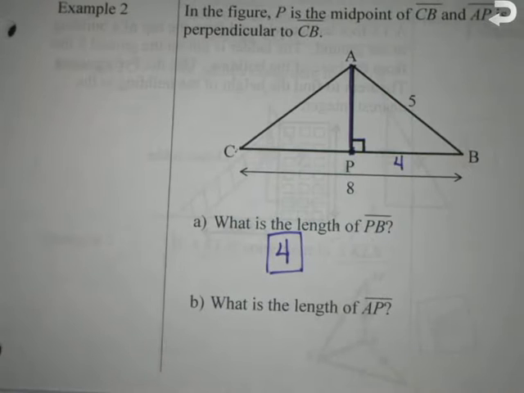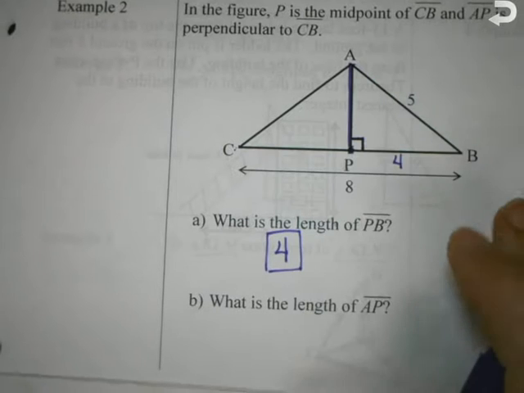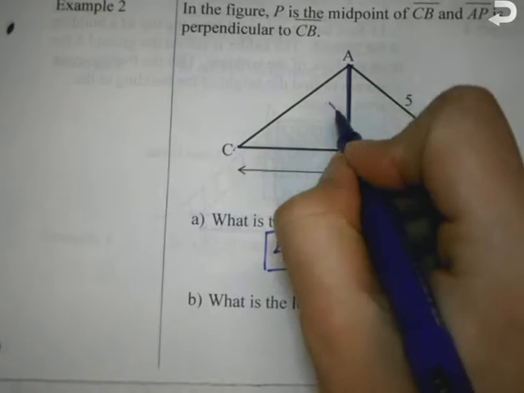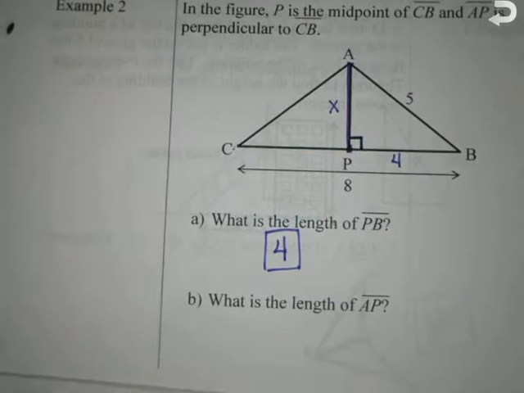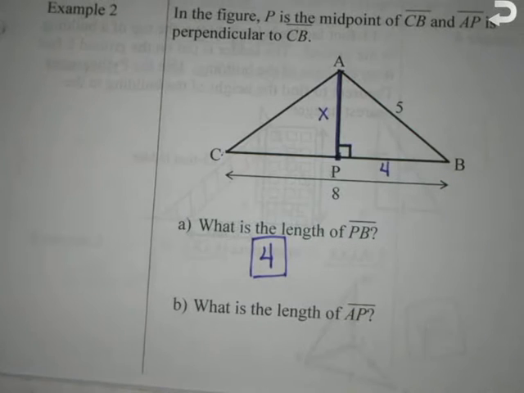Jacob? 9? How'd you get 9? You're going to use Pythagorean theorem. Let's use Pythagorean theorem. What do you want to call AP? How about X? Okay, what is the Pythagorean theorem? Who remembers it and can tell me right now? Raise your hand. Julian, because you look so excited to say it. Everybody give him a round of applause.